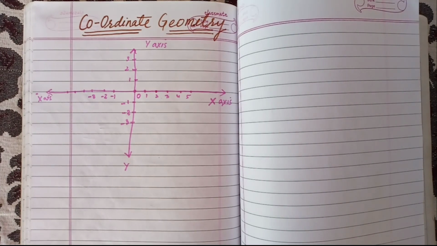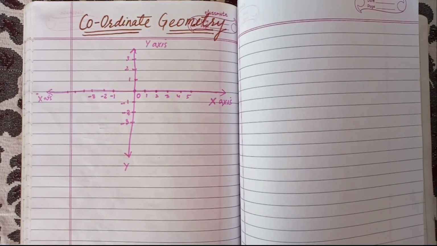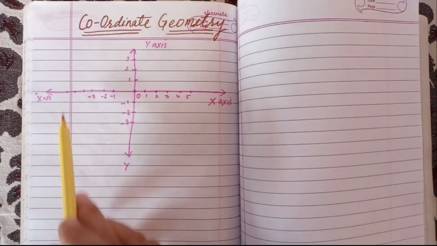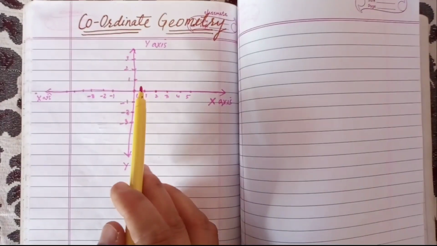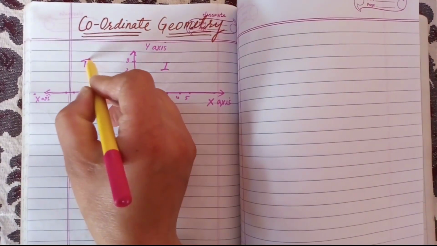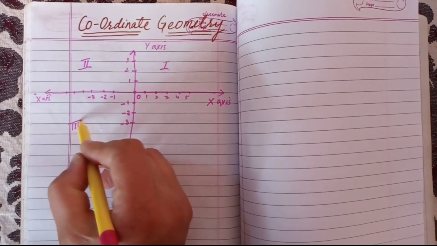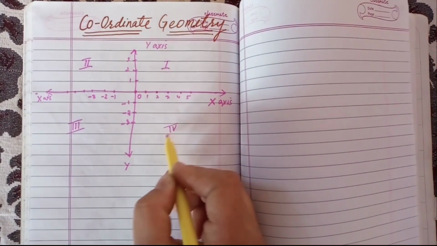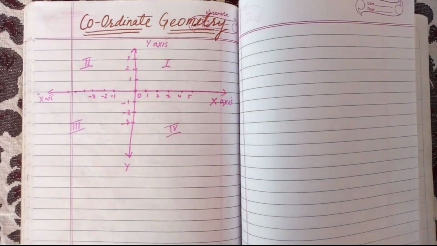Y-axis means a plane in which we draw two lines, right? This is the basic concept, right? You know all about the planes, right? In this plane we have four quadrants, right? Four quadrants. This one is the first quadrant, this one is the second quadrant, this one is the third quadrant, and this one is the fourth quadrant, right? There are four quadrants: first, second, third and fourth.